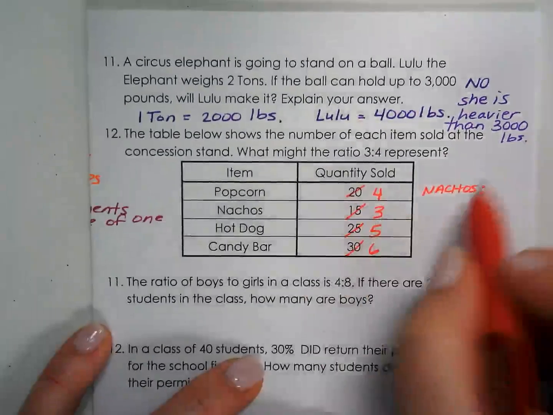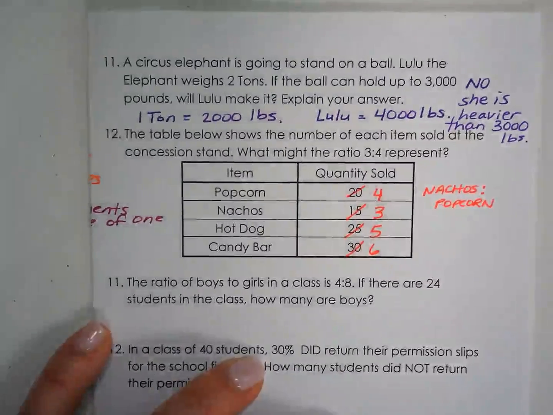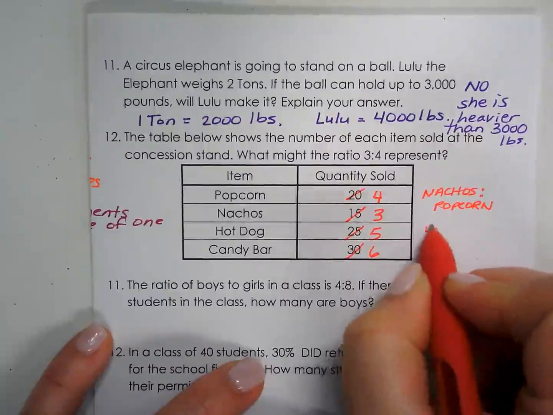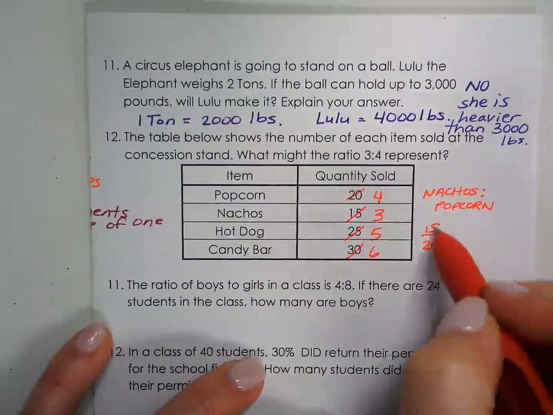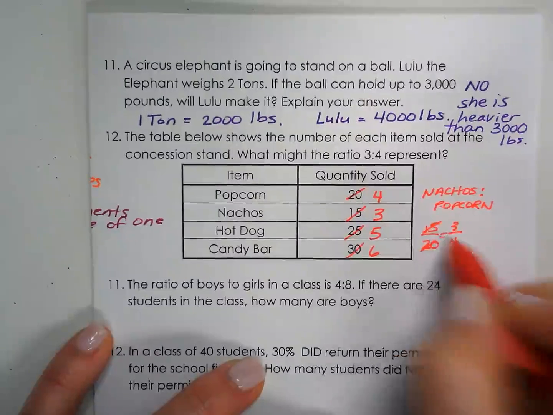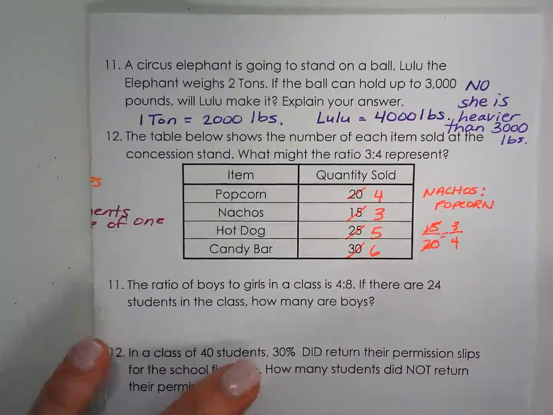And 4 is popcorn. So nachos to popcorn represent a 3-to-4 ratio. And if you were to take 15/20ths, you would find if you divide by 5, you get 3 and you get 4. So you can simplify that fraction down to a 3/4 ratio.